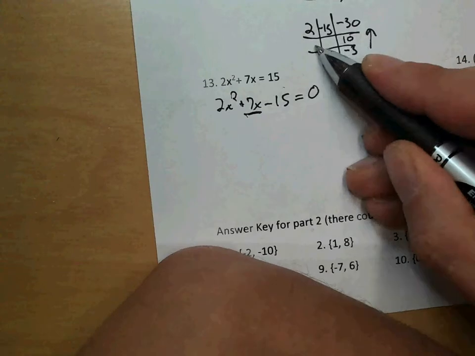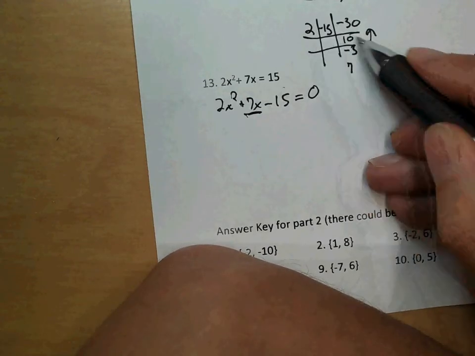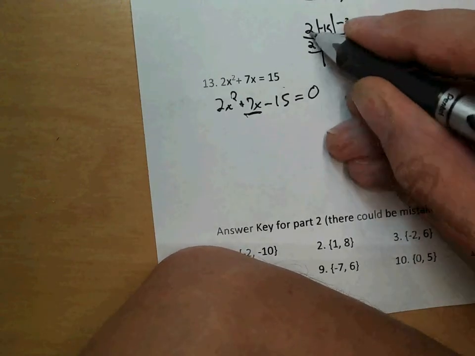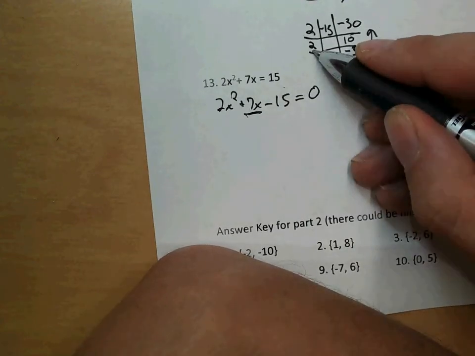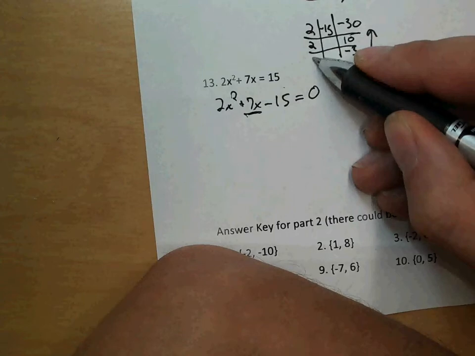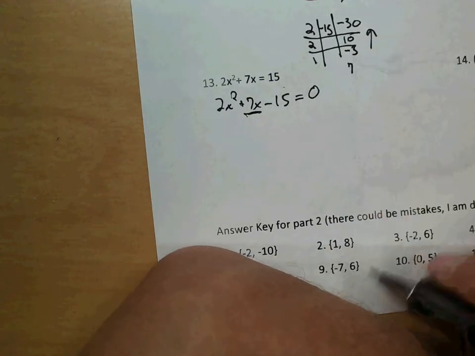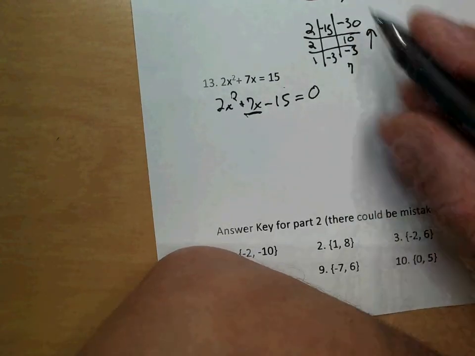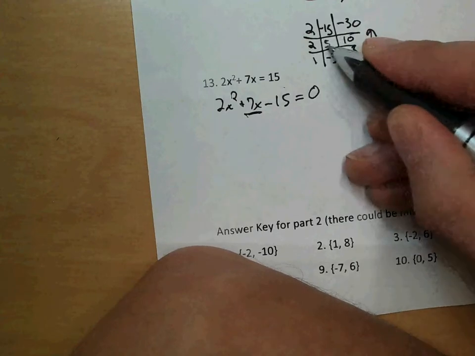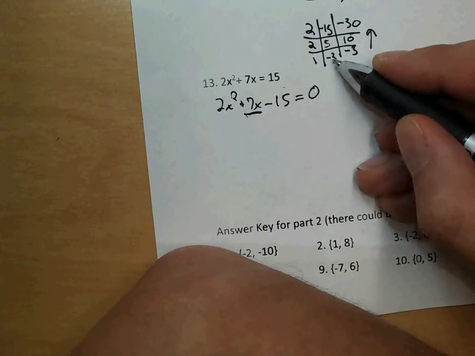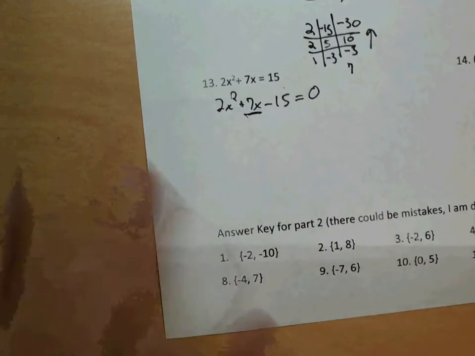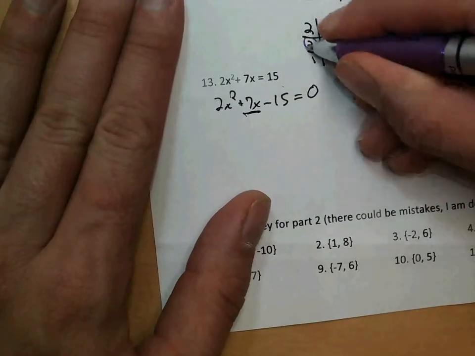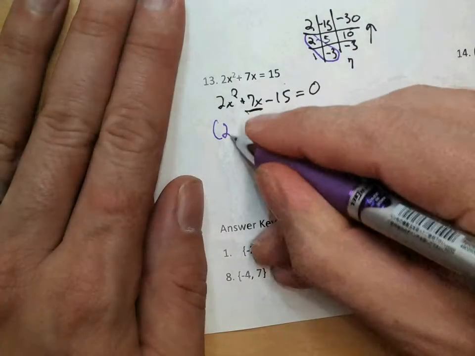We now find the greatest common factor. The greatest common factor of 2 and 10 is 2. 2 times 1 is 2. 2 times 5 is 10. And we fill in using the rules. What times 2 gives you 2? 1 times 2 gives you 2. 1 times what gives you negative 3? 1 times negative 3 gives you negative 3. 2 times what gives you 10? 2 times 5 gives you 10. And so negative 3 times 5 gives you negative 15. It worked. Remember that the factors are found in this diagonal.